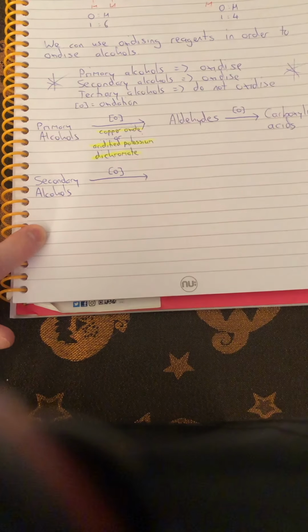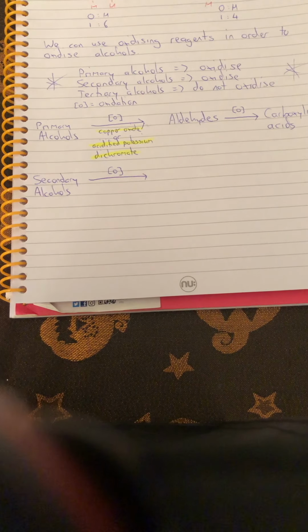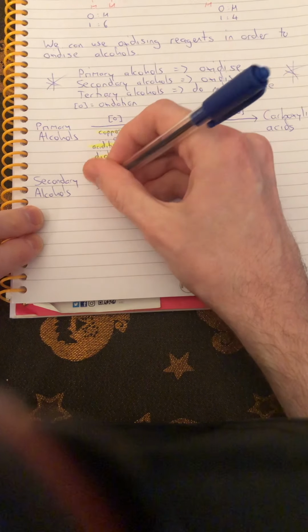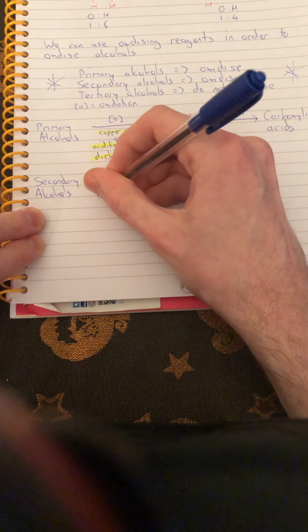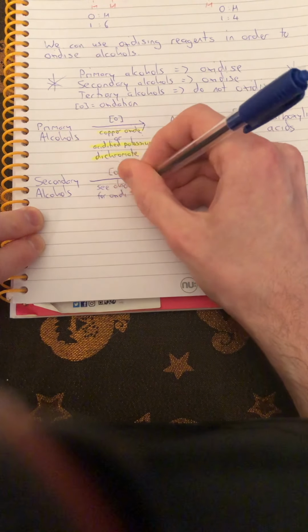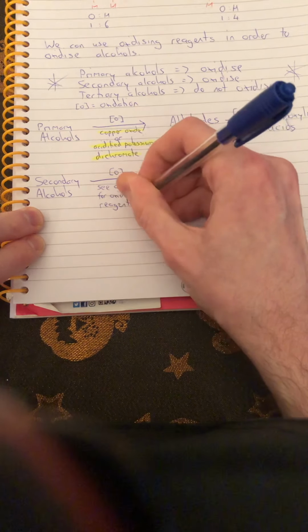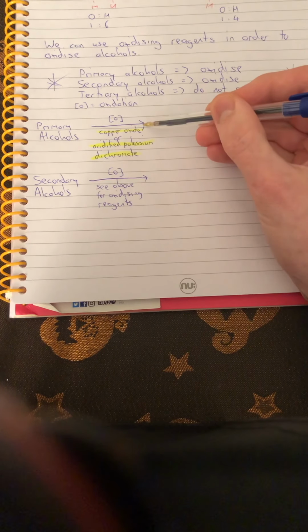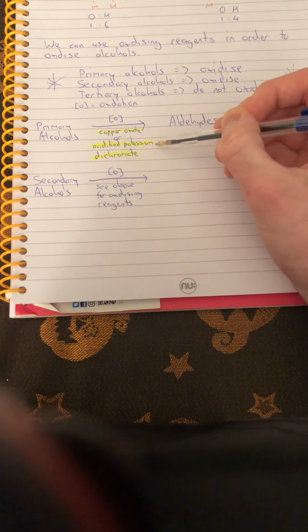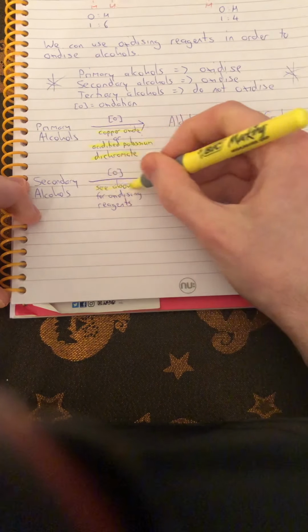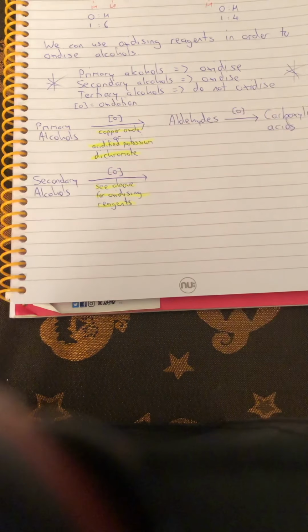Again, there's a wee O to show that it's undergoing oxidation, and the reagents are exactly the same, see above for oxidizing reagents, so that is your copper oxide or your acidified potassium dichromate. That's your two oxidizing reagents.